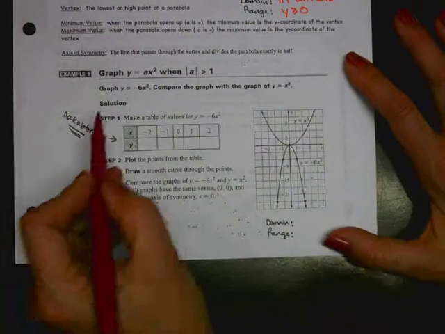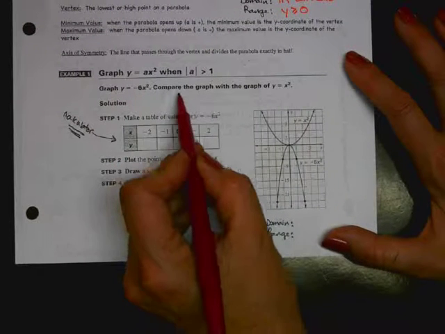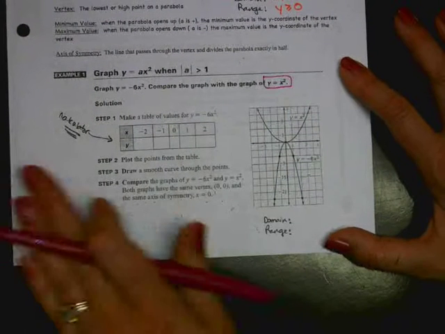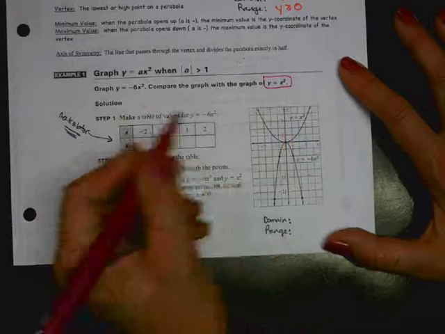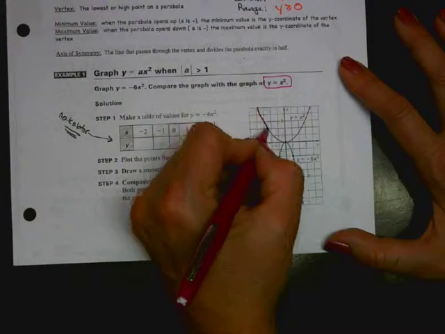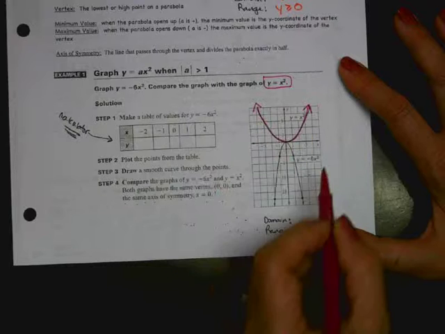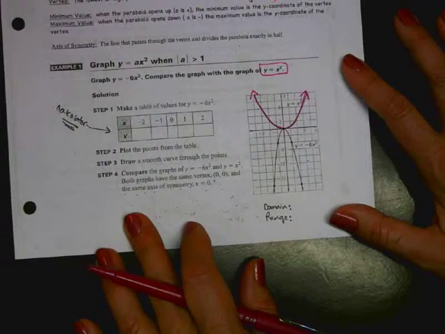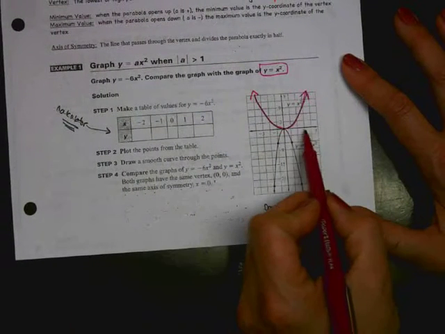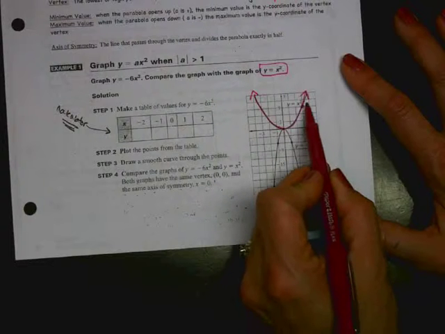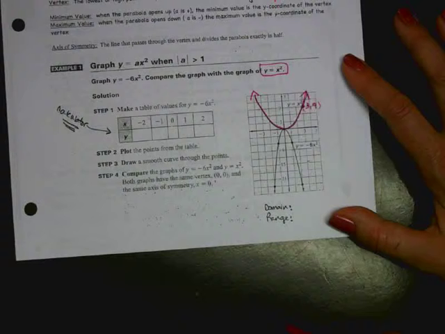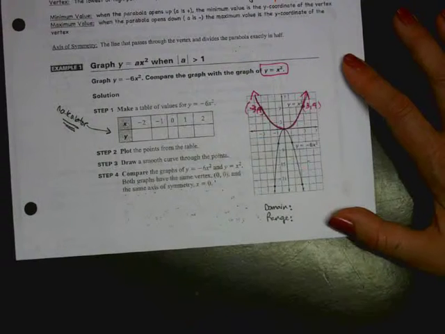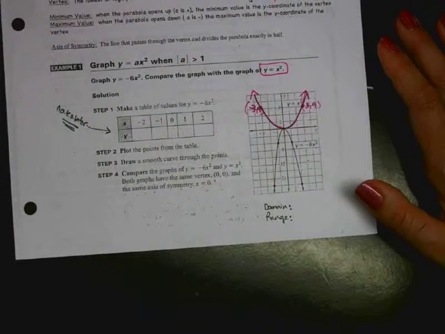All right. So let's graph y equals negative 6x squared. Compare the graph with the graph of y equals x squared. Now, remember I told you, you're going to be comparing what happens to the parent function when we multiply it by something. So what you always want to do is graph your parent function on the graph. And this is y equals x squared right here. You can kind of tell because look here, if x is 3, y is 9, isn't it? 3, 9. See that? And then here when x is negative 3, it's also 9. So it's easy to graph that parent function if you just think about it.